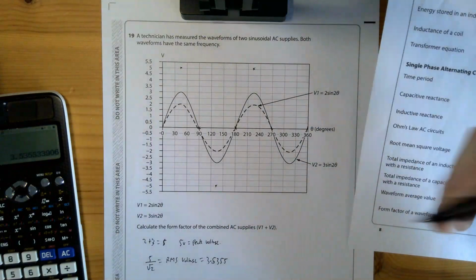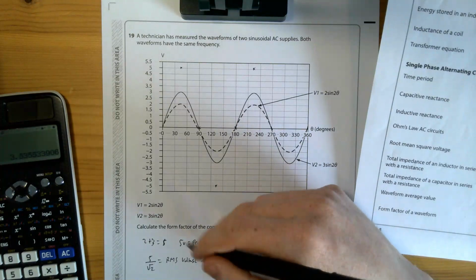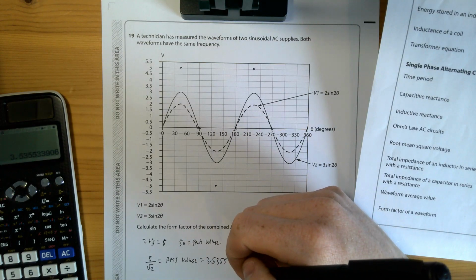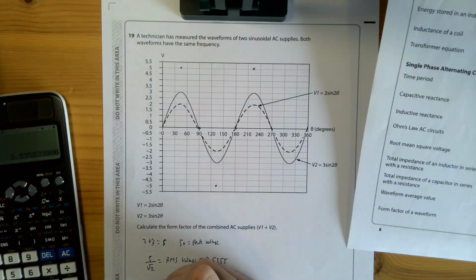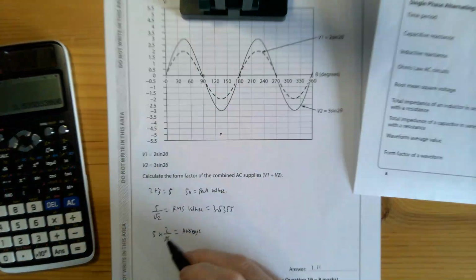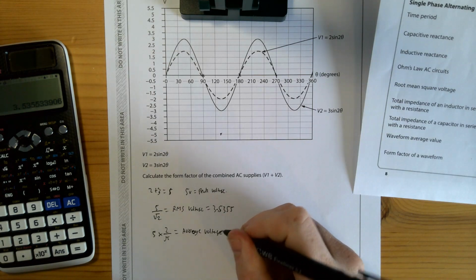In this case, the value we're on about is voltage. So average value equals 2 over pi times by the max value. Max value, we've already got. Okay. So, 5 times by 2 over pi equals average. Sorry, you can't see that. Let's change that. 5 times by 2 over pi equals average voltage.